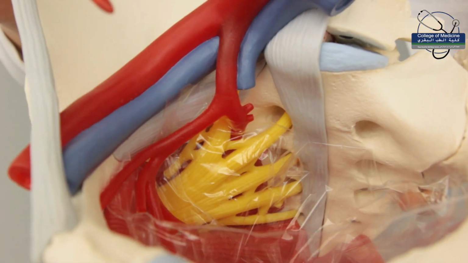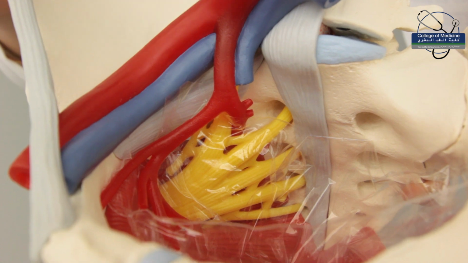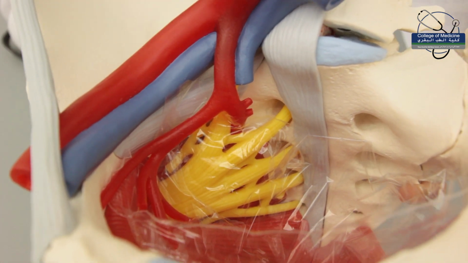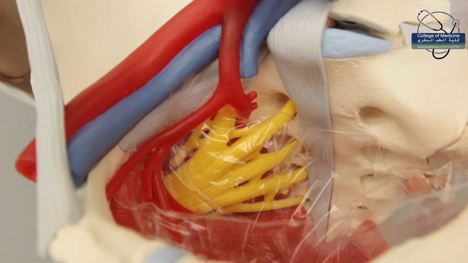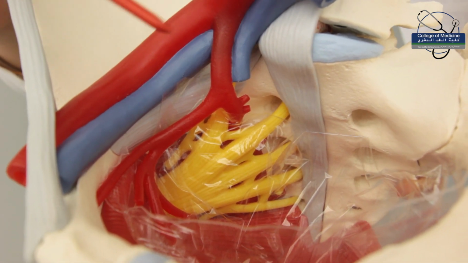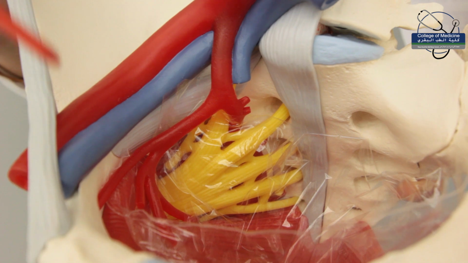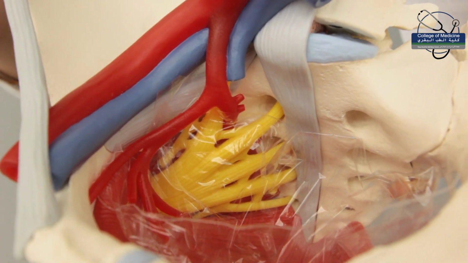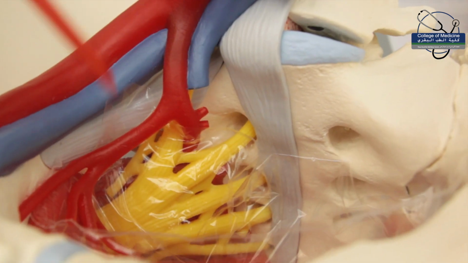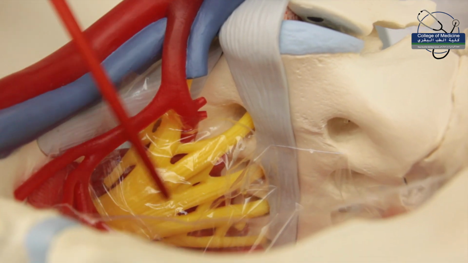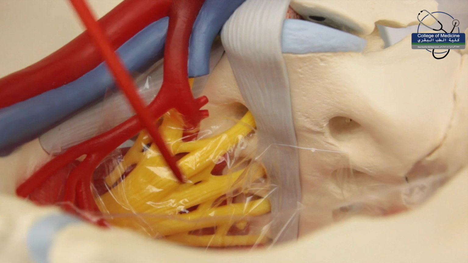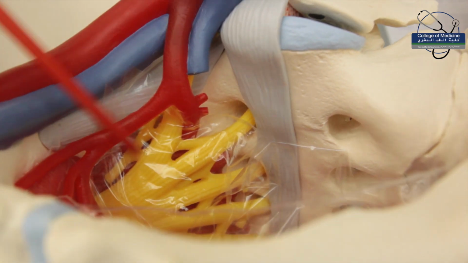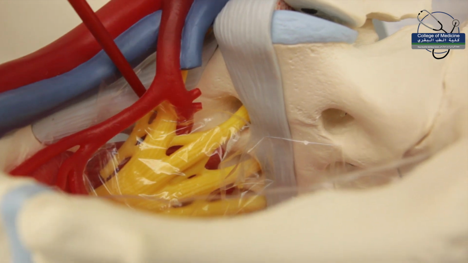All right, so we will be talking about the nerve supply or the autonomic innervation of the pelvic organs later, when we'll be discussing the organ systems individually. But at this moment, I just want you to appreciate that this plastic, the cellophane, is representing the pelvic fascia, and I want you to appreciate the relationship of the nerves.